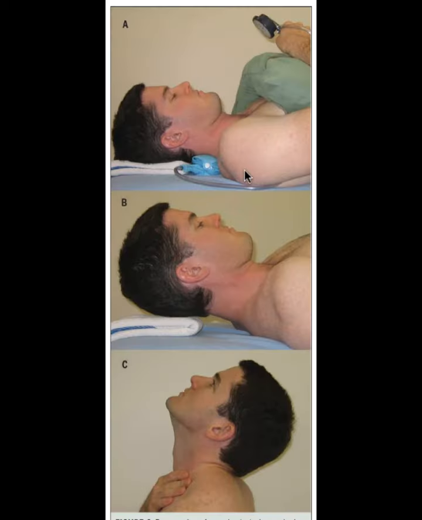So based on this research, Dr. Jull proposed in a 2009 article that's been widely accepted a progression of exercises for patients with neck problems for the deep neck flexors, starting with the very specific task here where you do a low load, pressure monitored feedback task to try to recruit those muscles and decrease the activity of the superficial muscles.